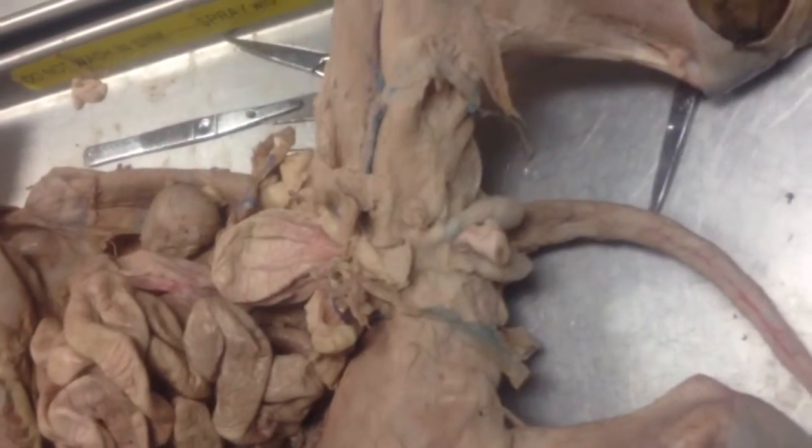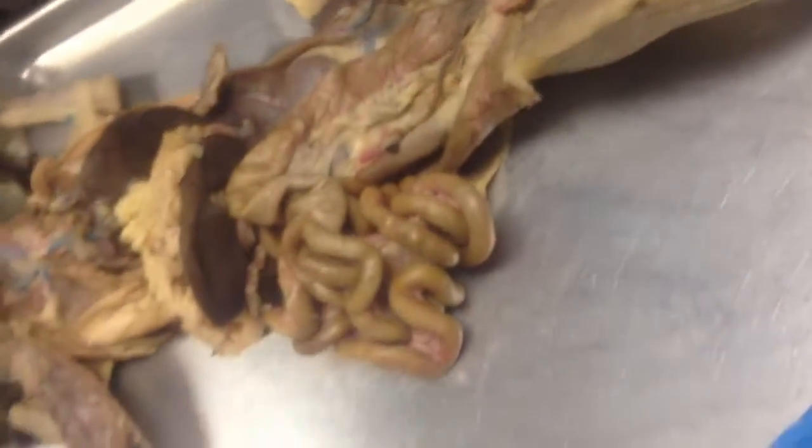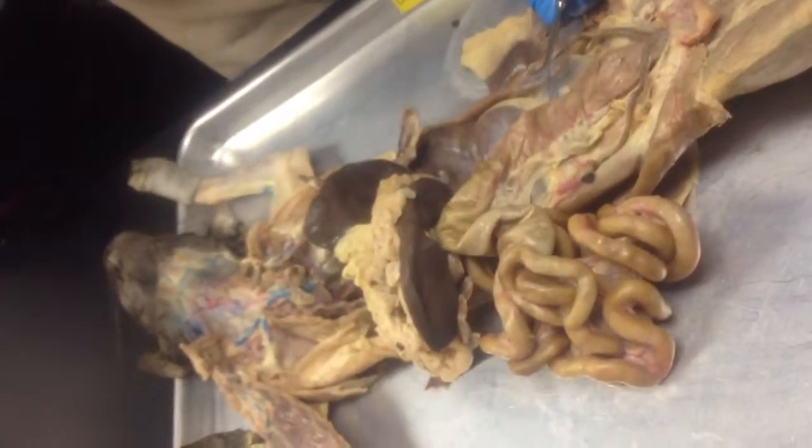So that first part here was just for orientation, and the organs of the endocrine system you're identifying. So on the list you have 3.